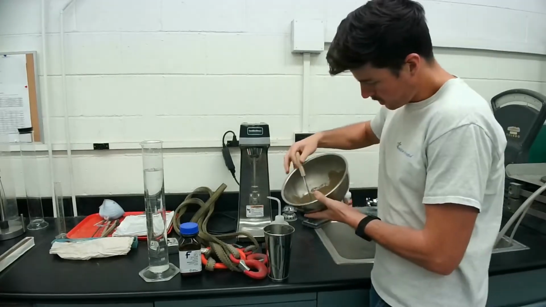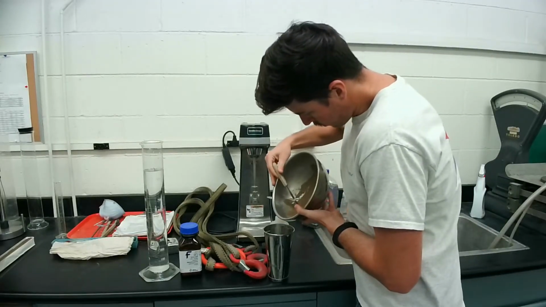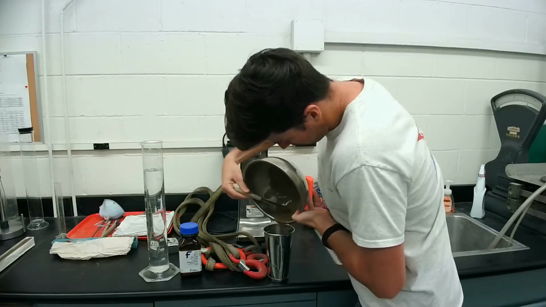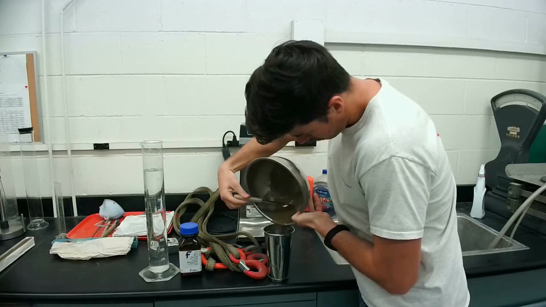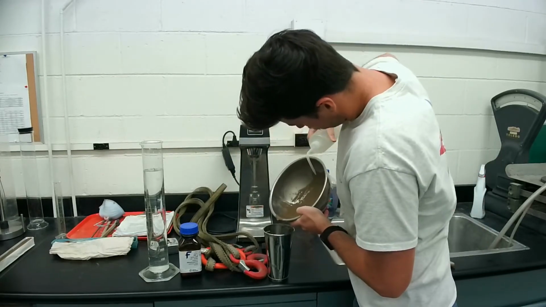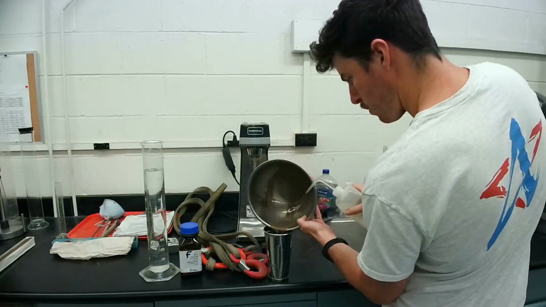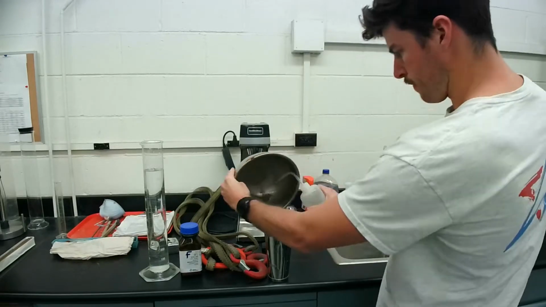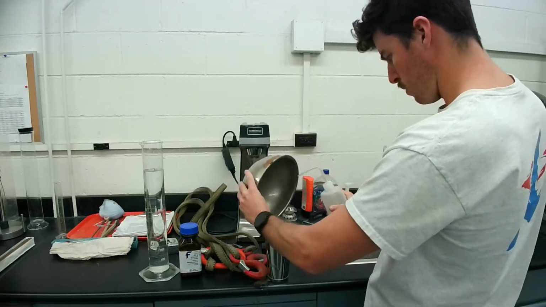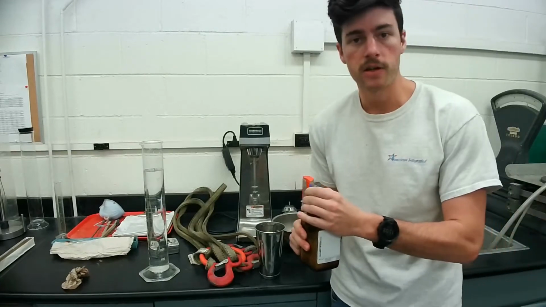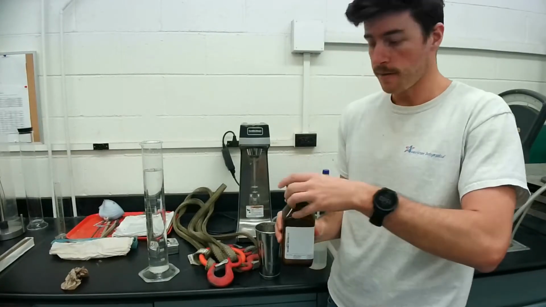Here's our mixing cup, and here goes the soil water mixture into it. Now, in goes the deflocculating agent.